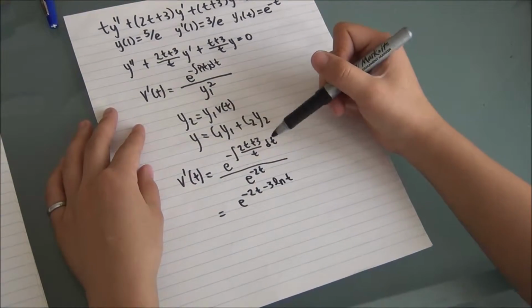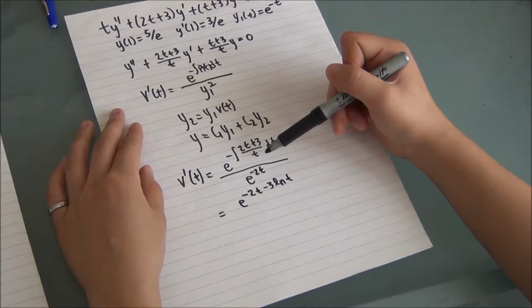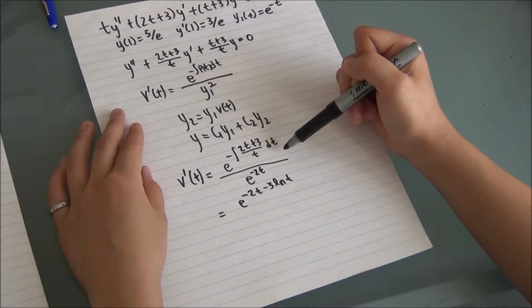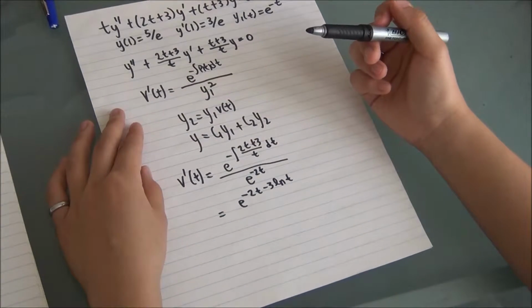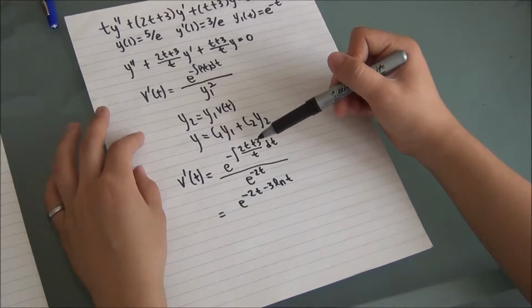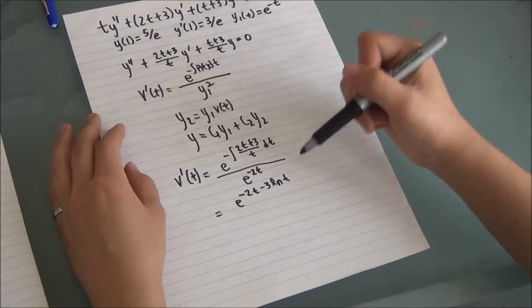because what I did here was I simply realized that the numerator and the denominator could be split up into two terms, 2t over t plus 3 over t. And then I just took the integral of it. The integral of 2 would be 2t, and the integral of 3 over t would be 3 ln t. Then I moved the negative in.